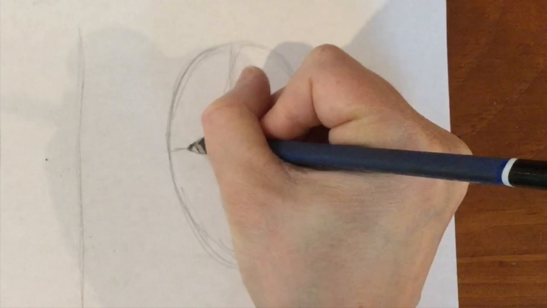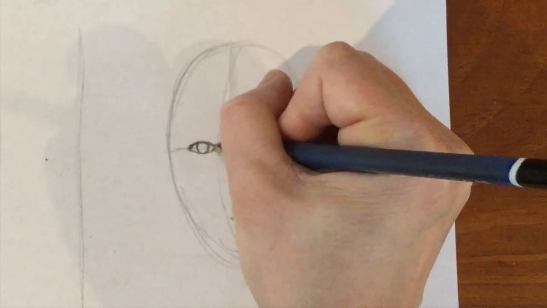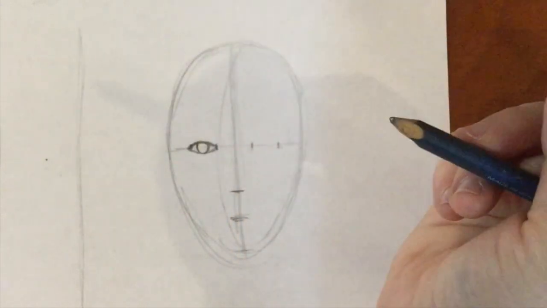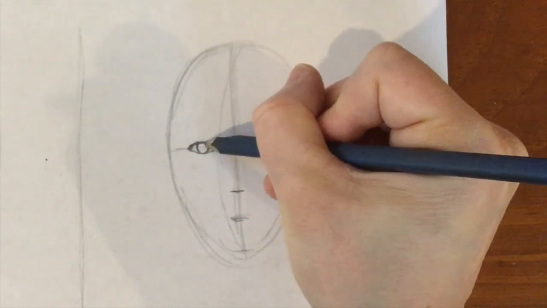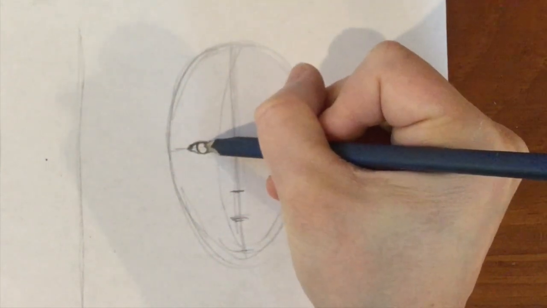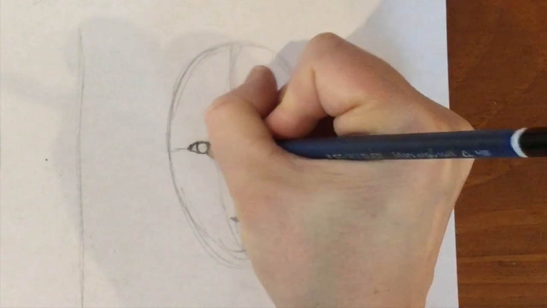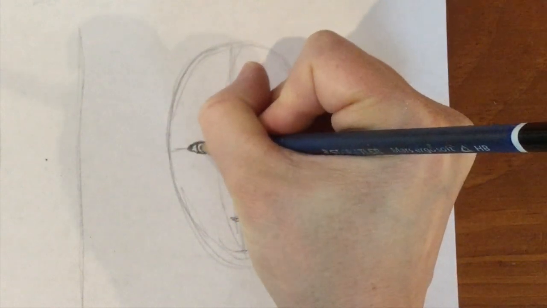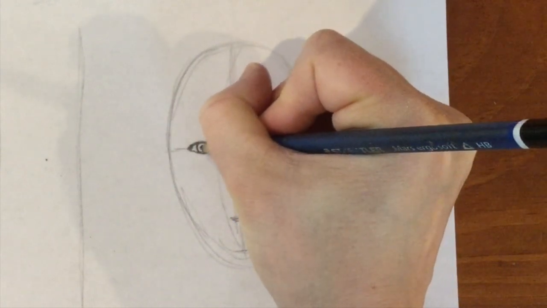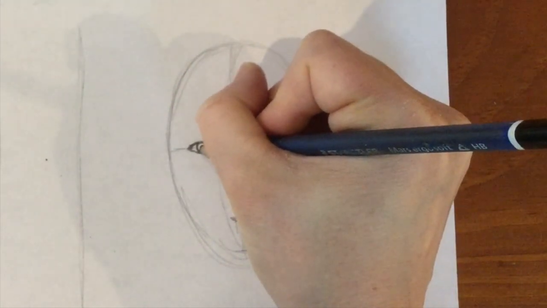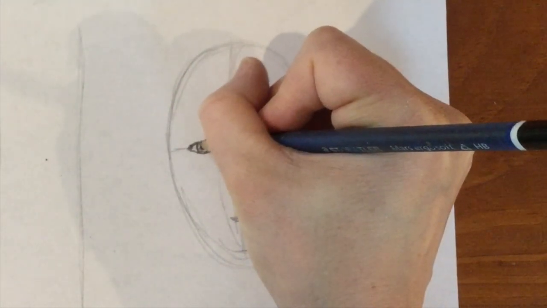And notice how I'm not actually showing all of the iris. If you have the eyelid kind of crop off some of the iris, it makes a more relaxed eye. And I'm going to fill in the pupil, and then I'm going to shade the iris.